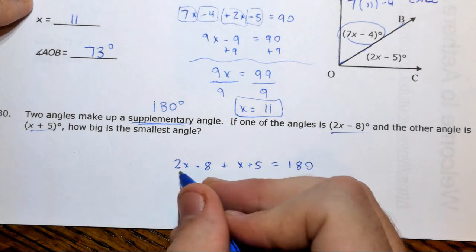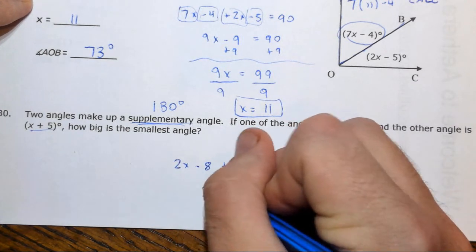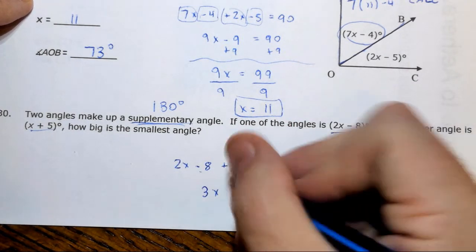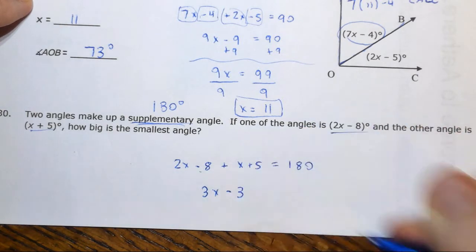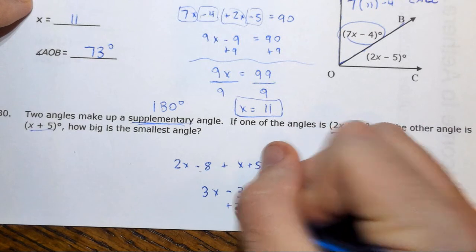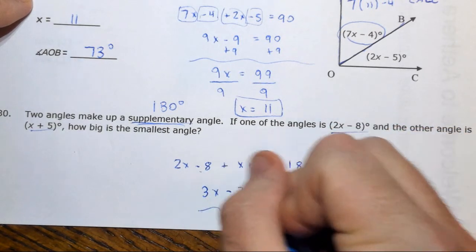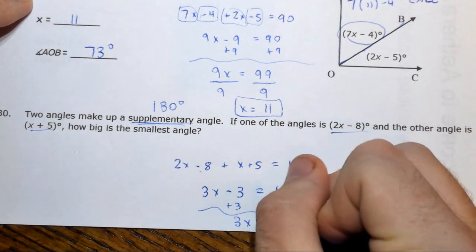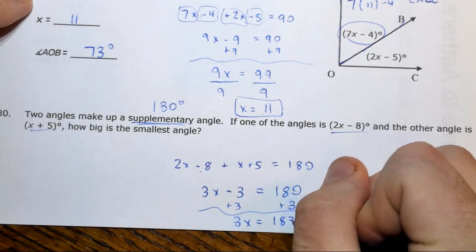Combine my like terms, 2x and x, I have 3x. Negative 8 plus 5, I get negative 3 equals 180. I add 3, I add 3. I get 3x is equal to 183.